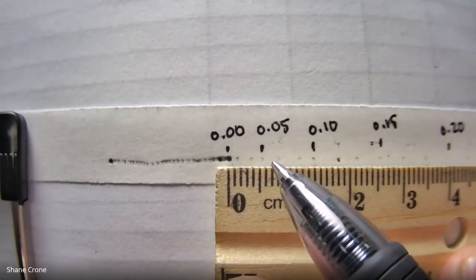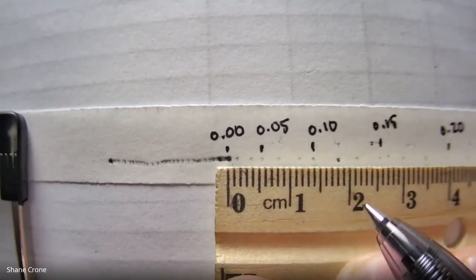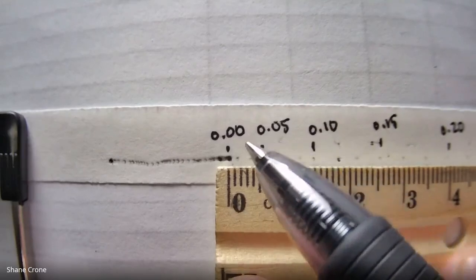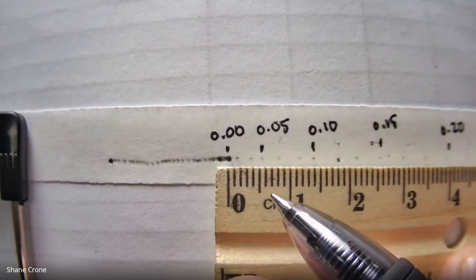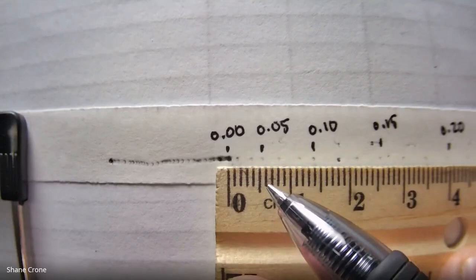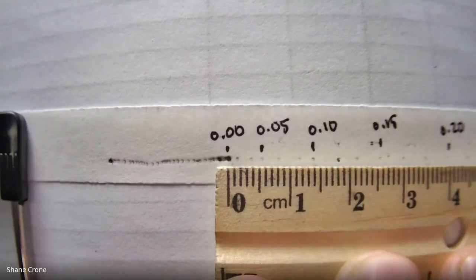Now, if you disagree on that last number, that's fine. You can make that change. It's clearly somewhere near the middle between 0.5 and 0.6, so you can use that to make your judgment call. Okay, now remember, we're measuring the total distance.